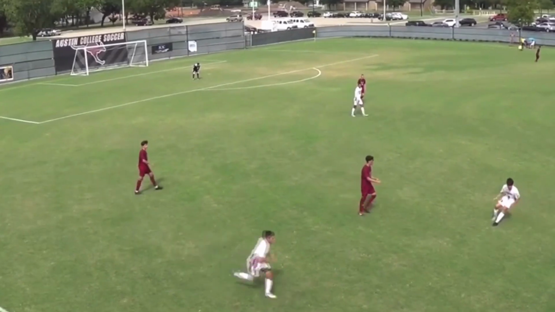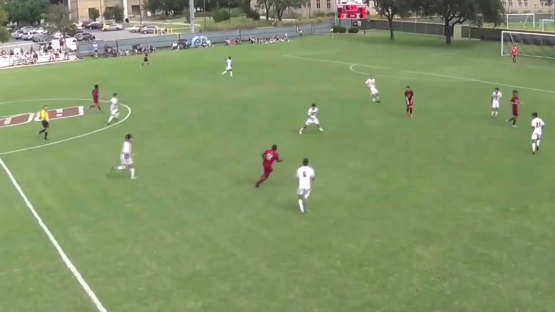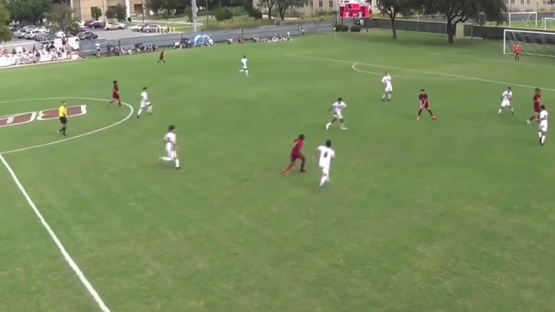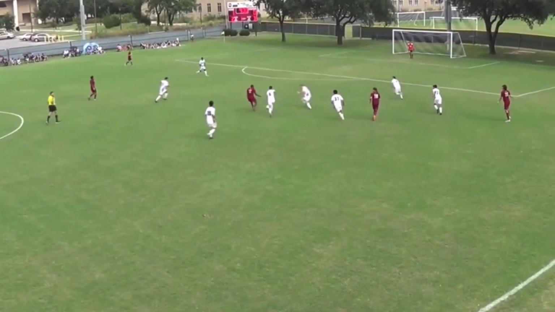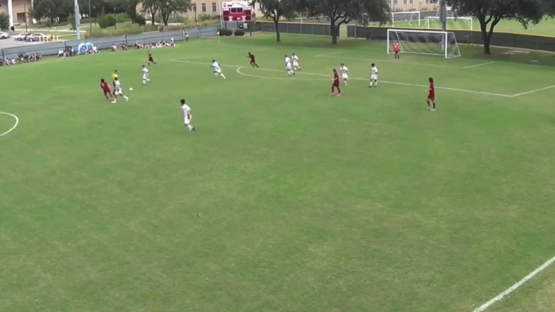So he's taking it up the field, the forward checks in, and I'm late to follow him. The forward plays a 1-2, and I'm late, so I get caught out of position, and luckily the fullback does a great job covering for me here. So I just should have got to the forward sooner, so he couldn't have made that 1-2 pass.